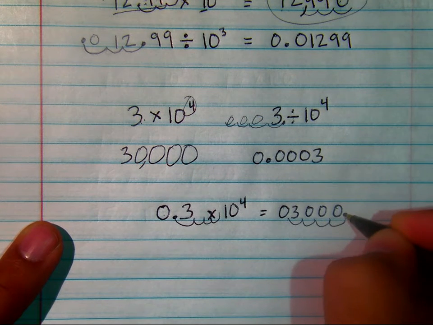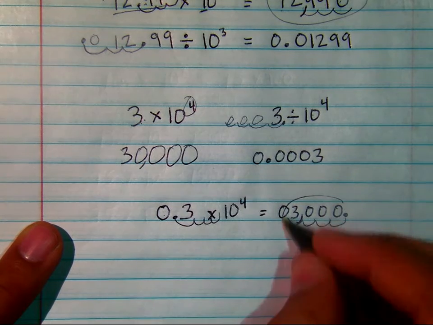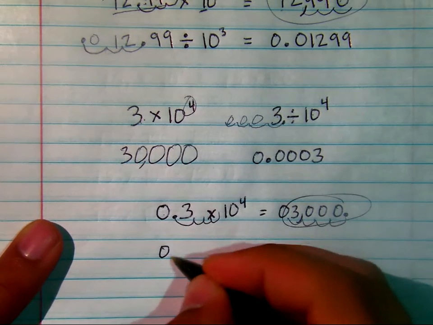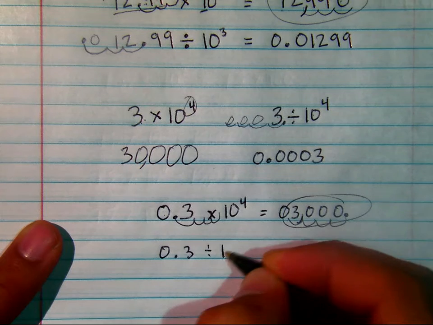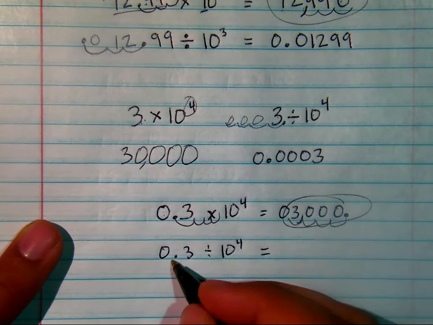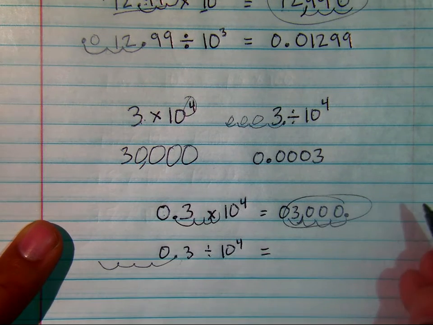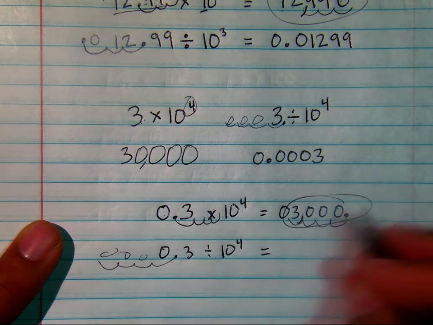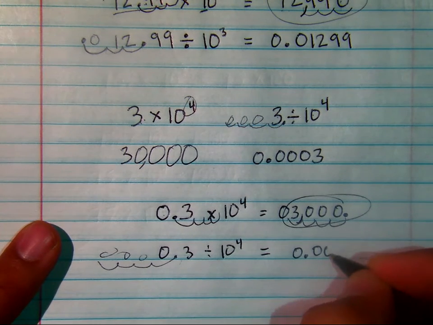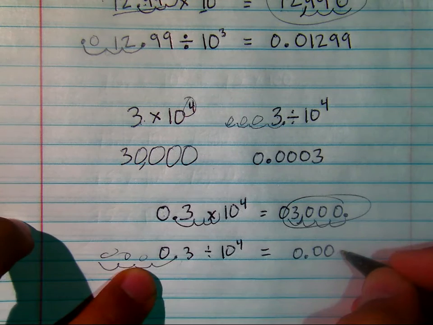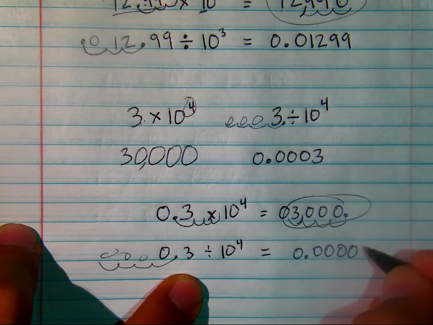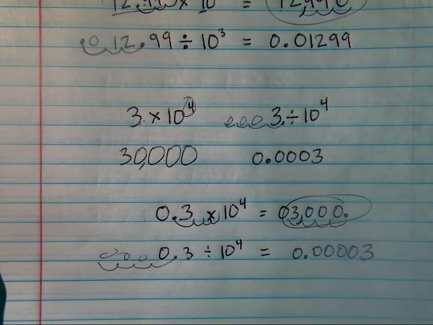And you're going to end up with 3,000. And just as 0.3 divided by 10 to the power of 4 is going to move that decimal the other direction, you get 0.00003. A very, very tiny number.